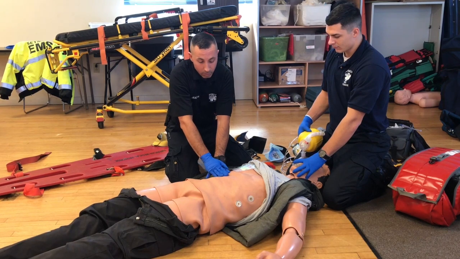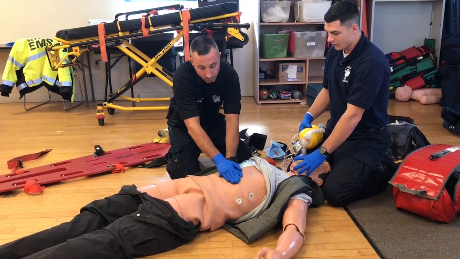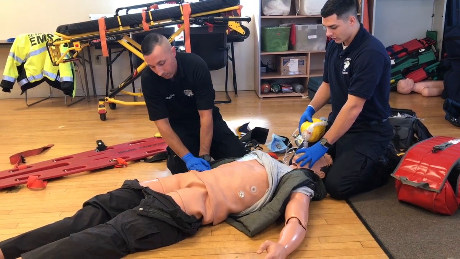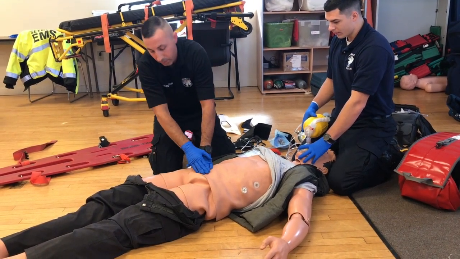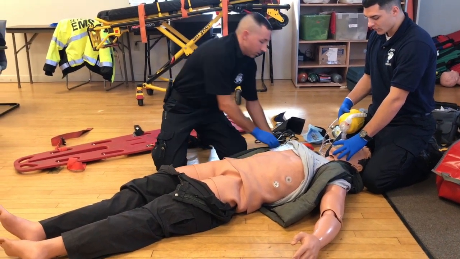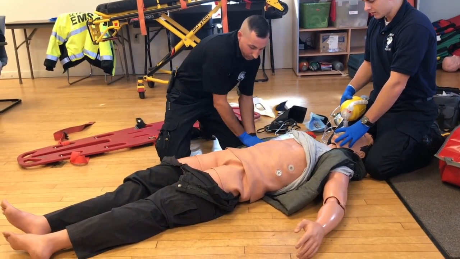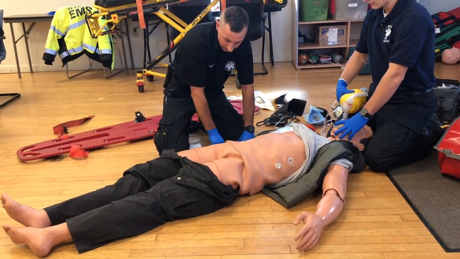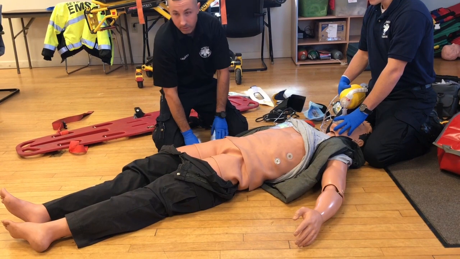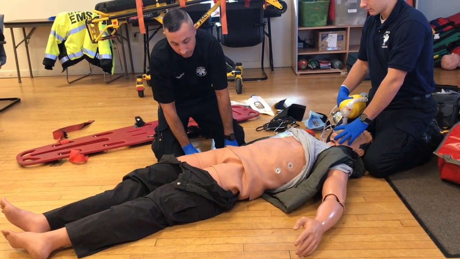Going to check the upper right quadrant, upper left, lower right, and we're going to check the bladder. Anything noted? No. Check the patient's right arm for DCAP-BTLS, crepitation, checking for pulse. Motor, I'll ask the patient to wiggle his fingers. Sensory, I'll squeeze and ask to see if the patient can feel it.